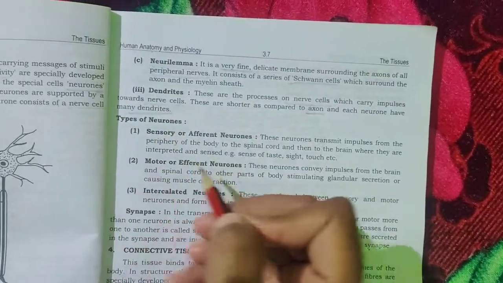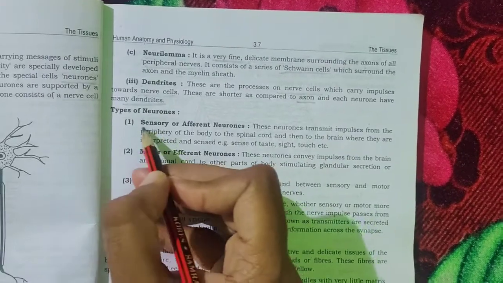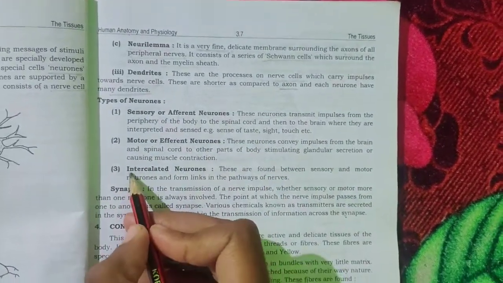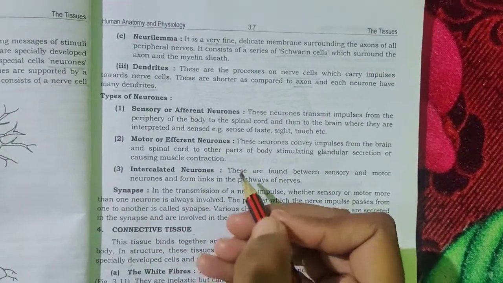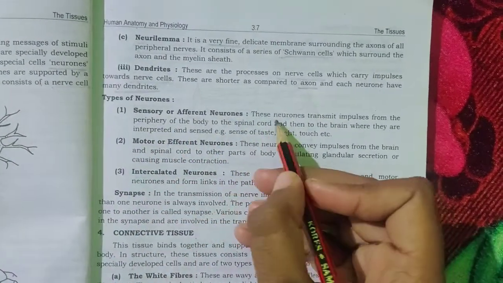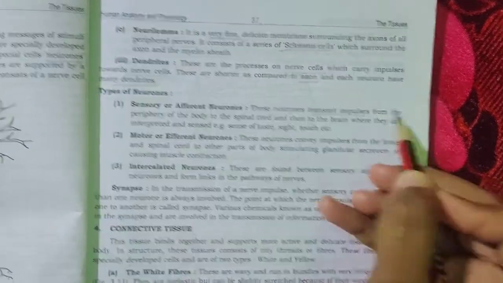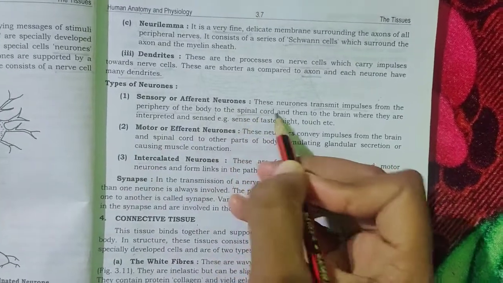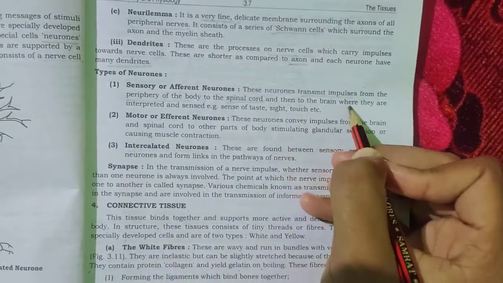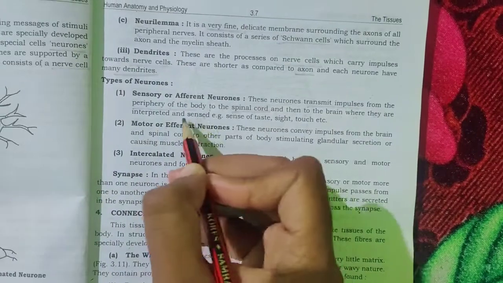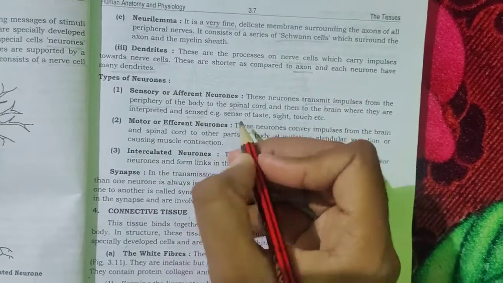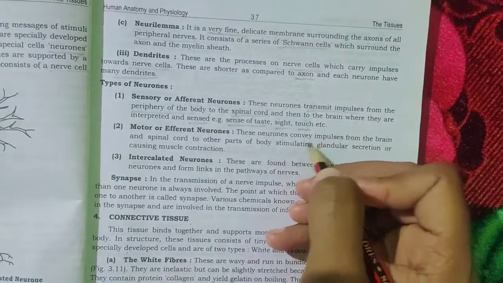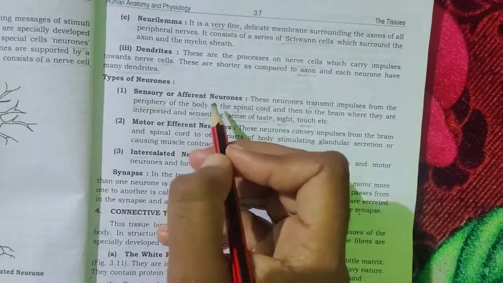Then types of neurons. Neurons are of three types: sensory or afferent neurons, motor or efferent neurons, and intercalated neurons. Okay, then the sensory or afferent neurons. These neurons transmit impulses from the periphery of the body to the spinal cord and then to the brain, where they are interpreted and sensed. Examples: the sense of taste, sight, and touch are examples of sensory or afferent neurons.